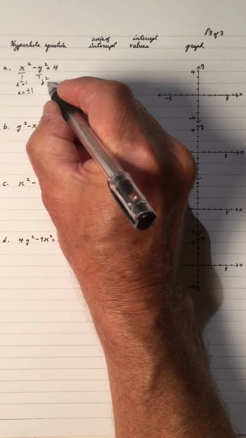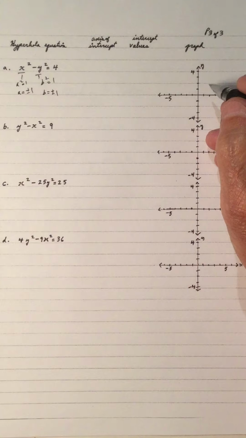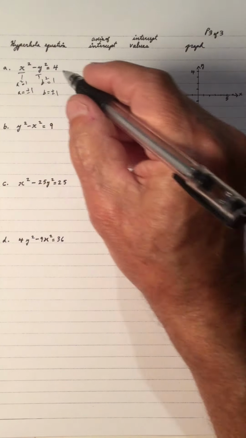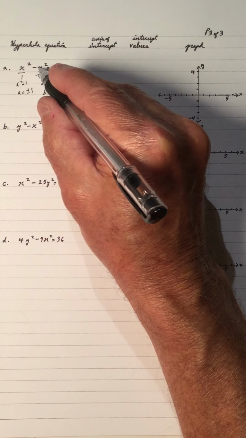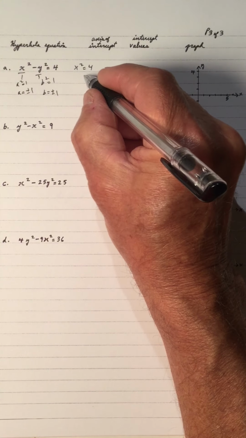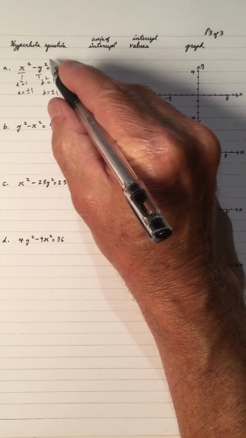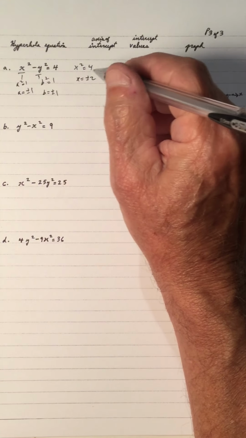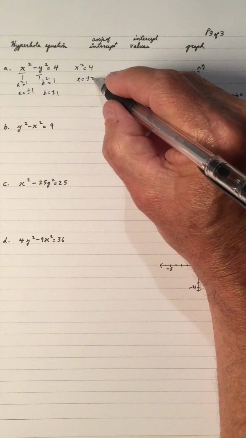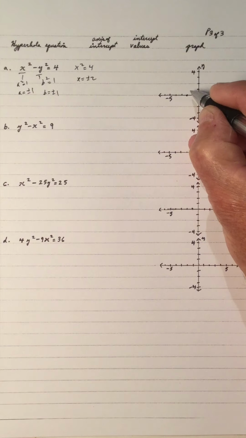And b squared is 1, so b is plus or minus 1. So if you think about it, we have no y-intercept, so x squared equals 4. So we have x equals plus or minus 2. So we have x-intercepts of plus minus 2. X is plus 2, minus 2.